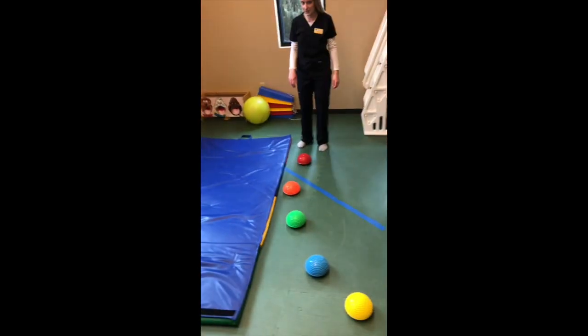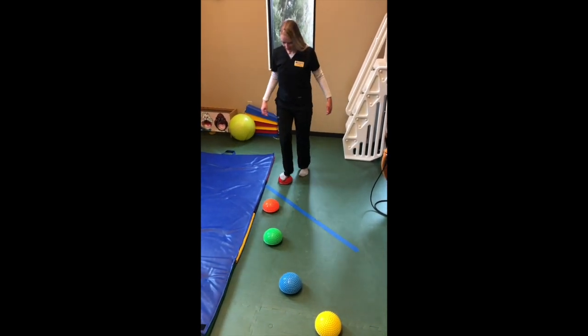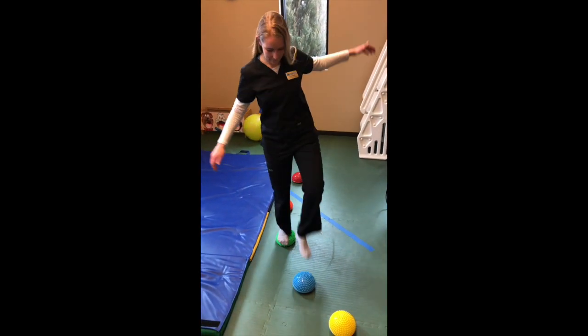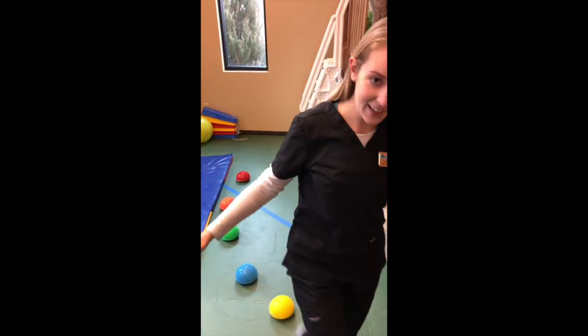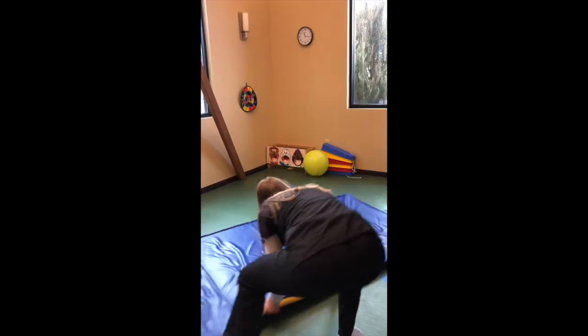Another activity to help regulate the vestibular system to help with balance is just kind of hopping across some uneven surfaces. So we have these fun balls that kids can walk on at the clinic, but if you just have some cushions that provide an uneven surface, this will work just as well.